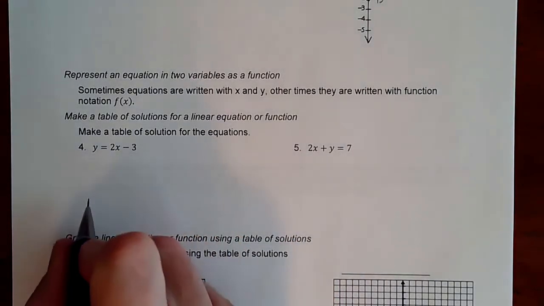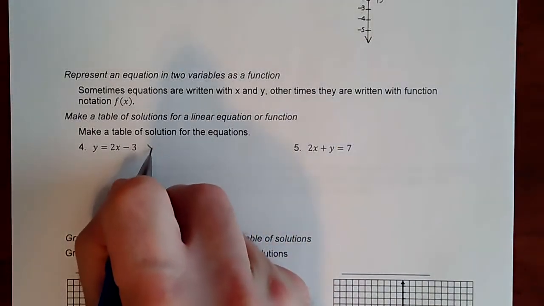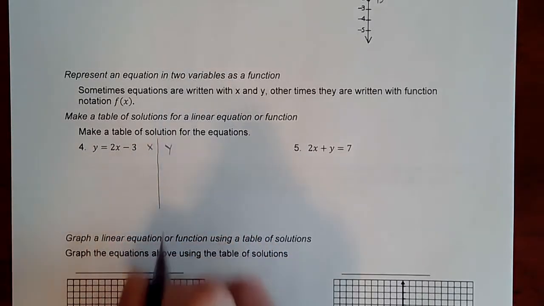So here's what we got. We're going to make a table. All right, we're going to do some math.